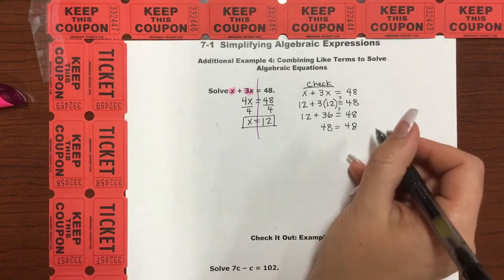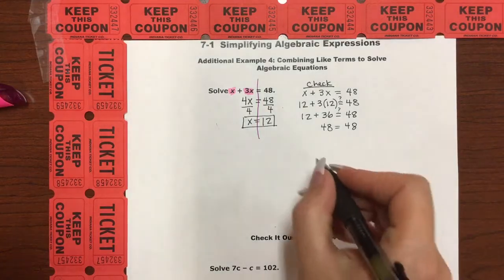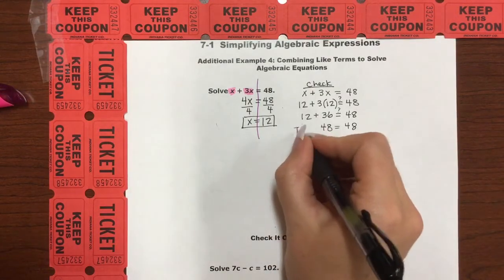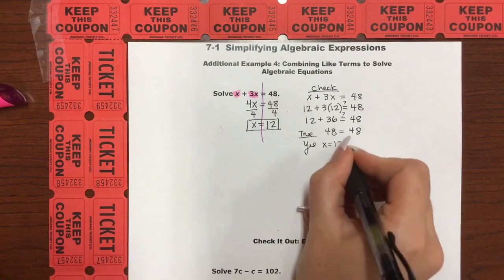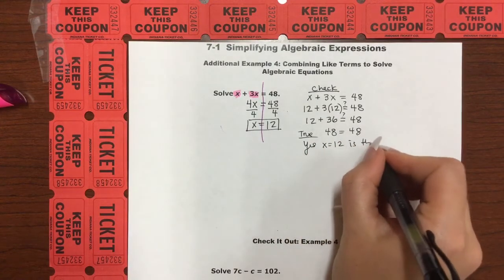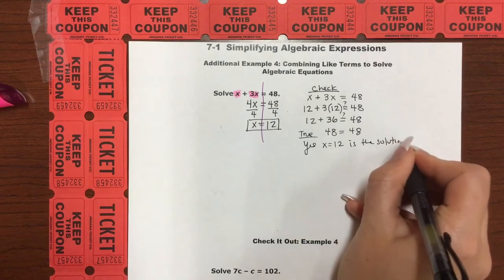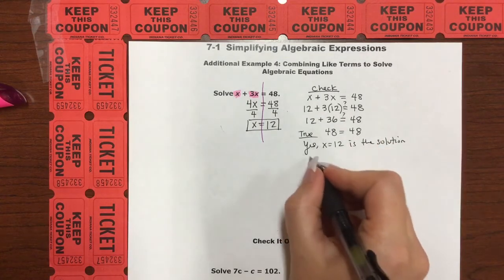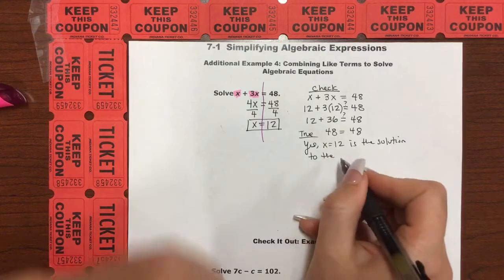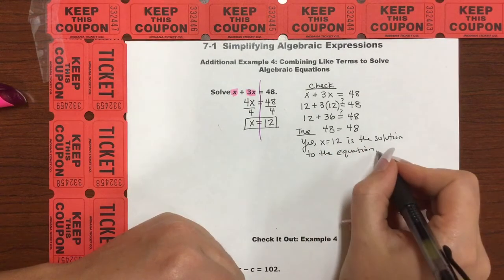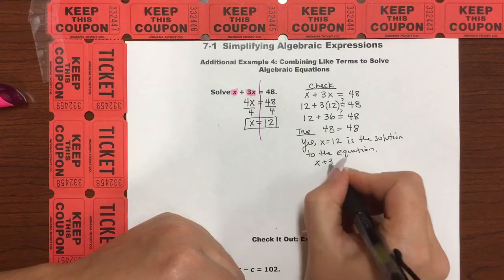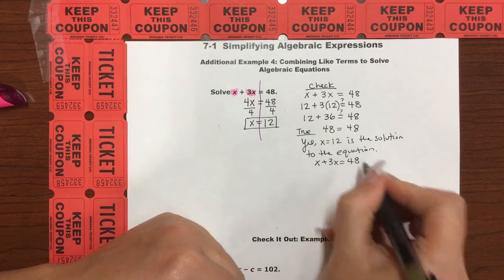They're equal. So what does this mean? This means that this is true. And yes, x equals 12 is the solution to the equation x plus 3x equals 48.